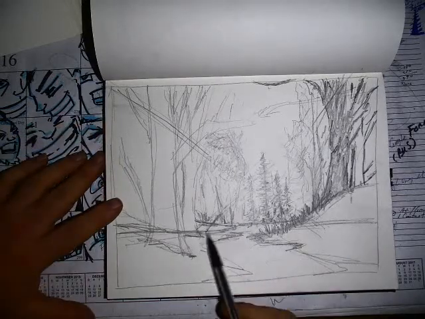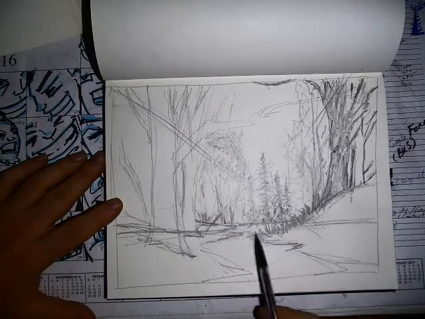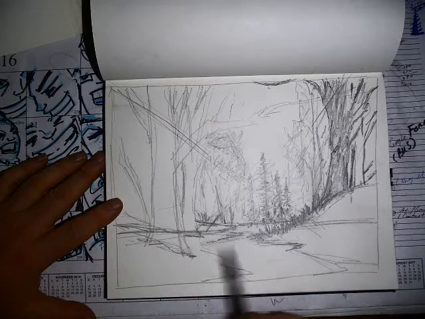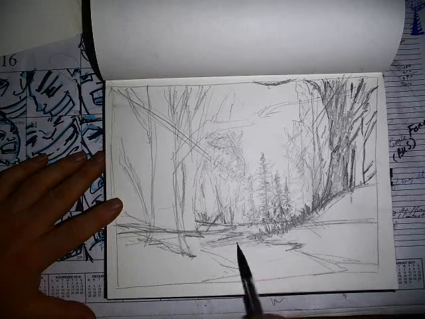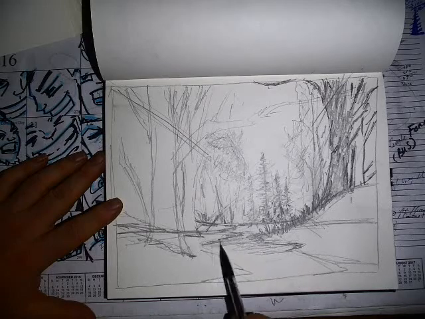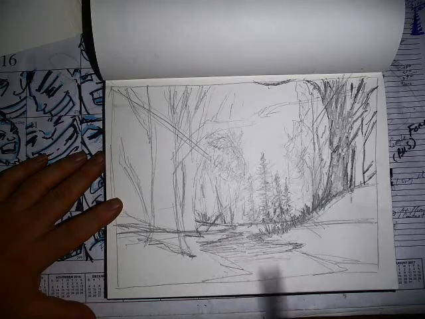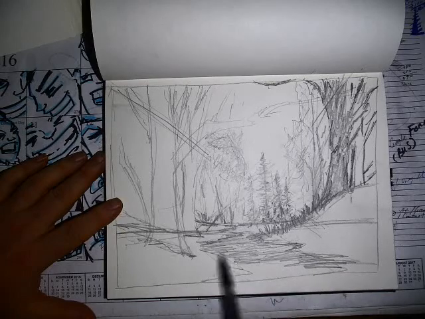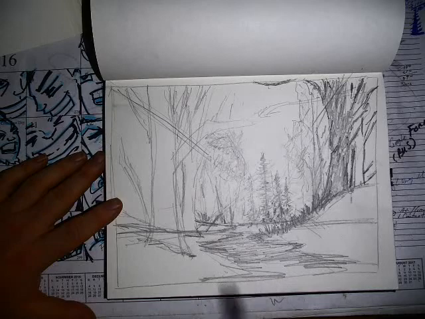Now as I do this, I want to leave this back here wide open, no color, but then I want to start adding value and adding color in here as it comes forward.